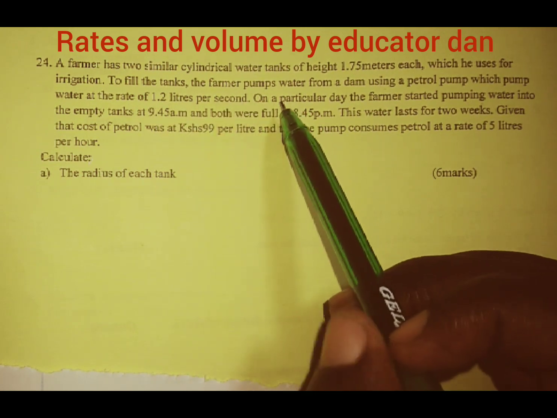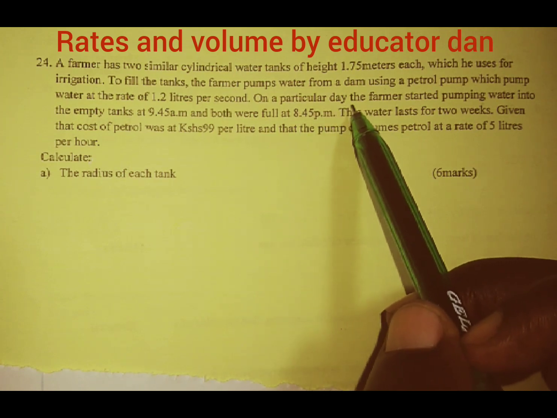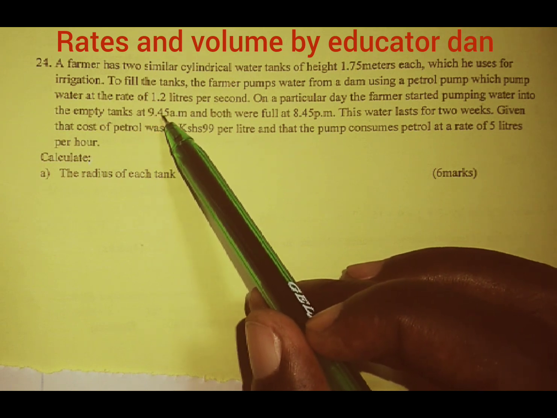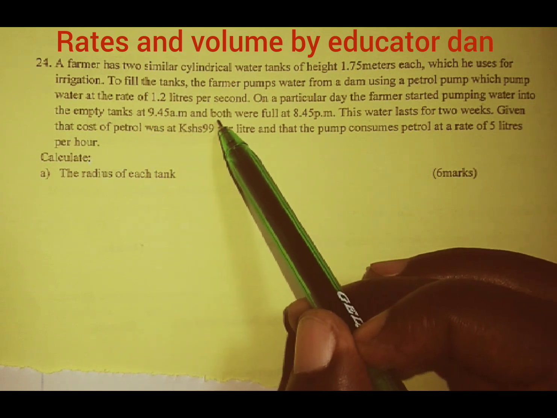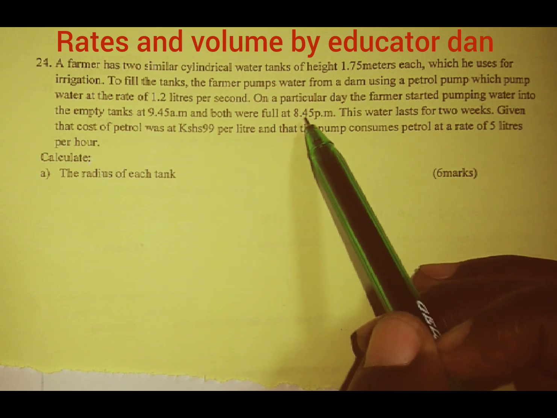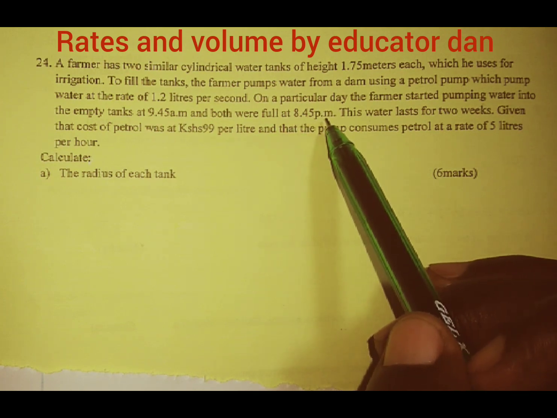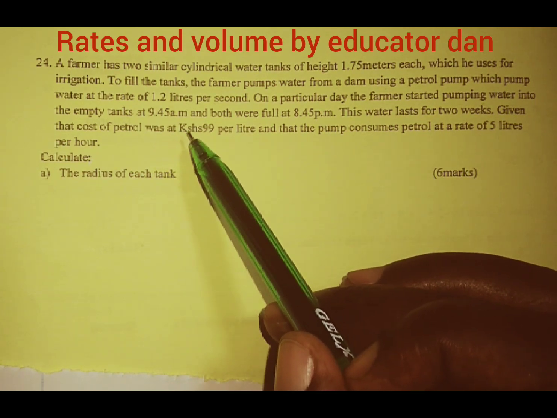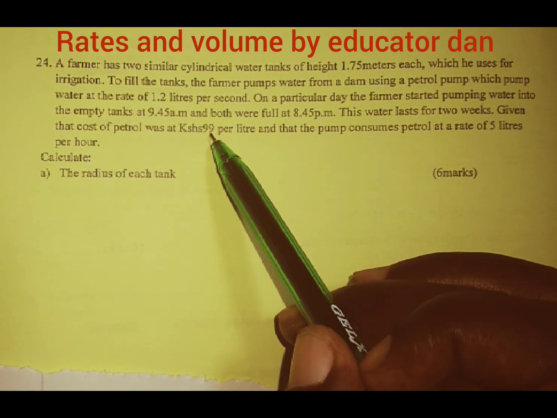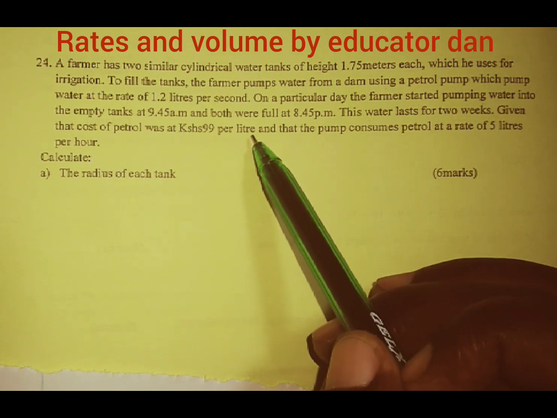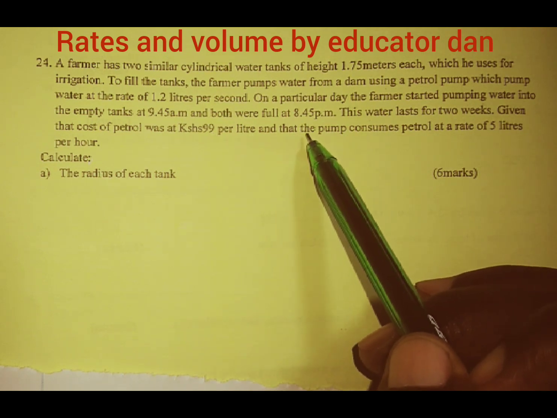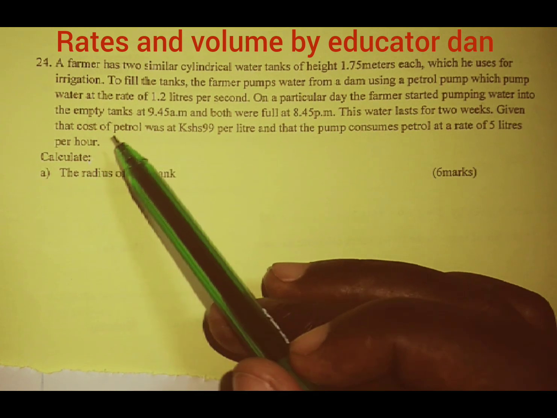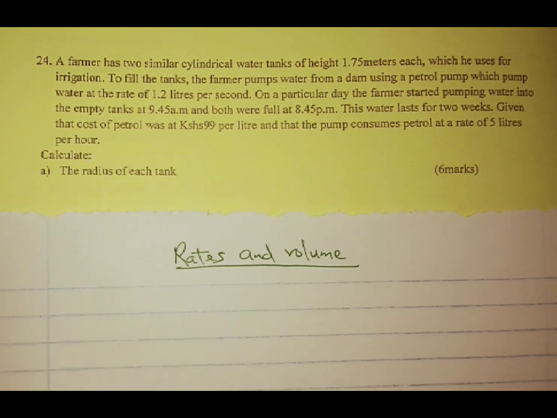This is the rate. On a particular day, the farmer started pumping water into the empty tanks at 9:45 a.m. and both were full at 8:45 p.m. This water lasts for 2 weeks. Given that the cost of petrol was Kenya shillings 99 per liter and that the pump consumes petrol at the rate of 5 liters per hour, calculate the radius of each tank.